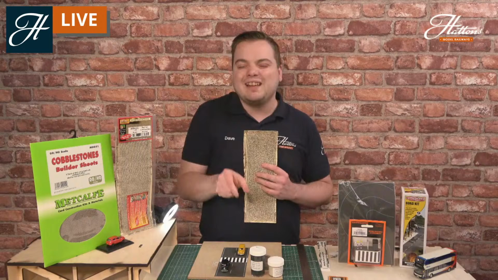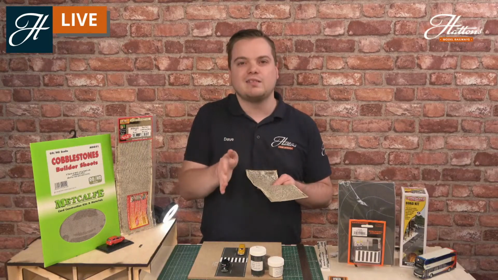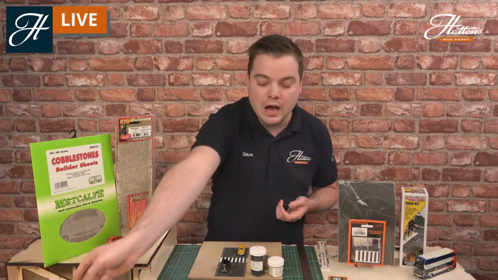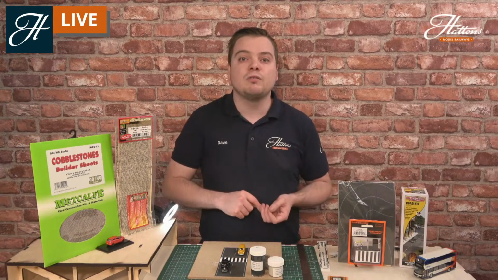Just make sure on the inside of the rails you're given more than enough room for your wheels and the flanges of the wheels to come down into, and you should have absolutely no issues whatsoever. Maybe I'll cover that in a future video.